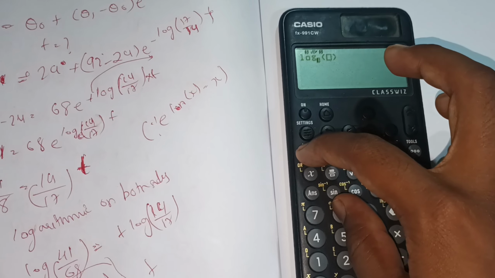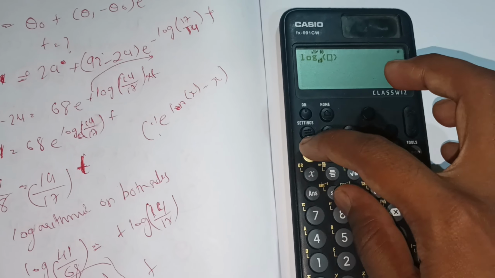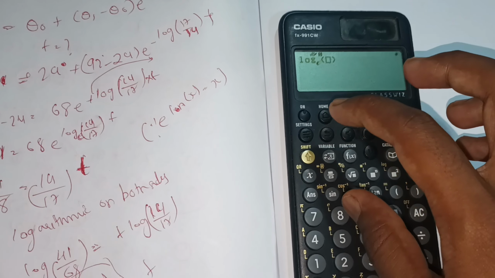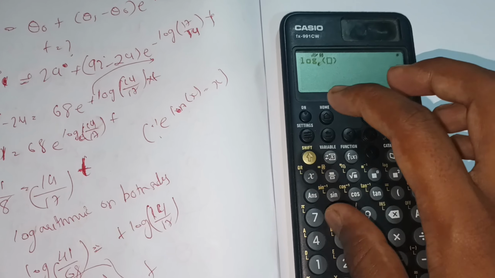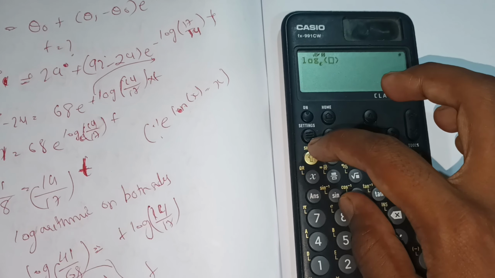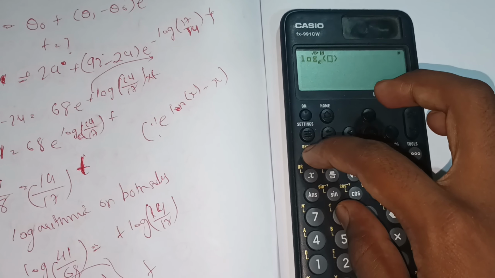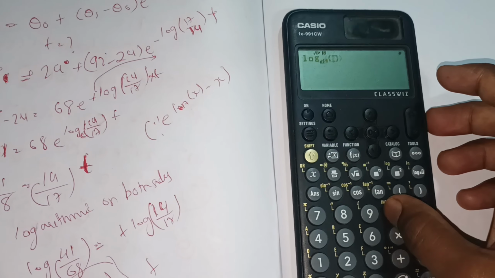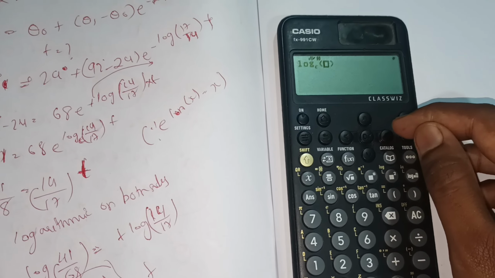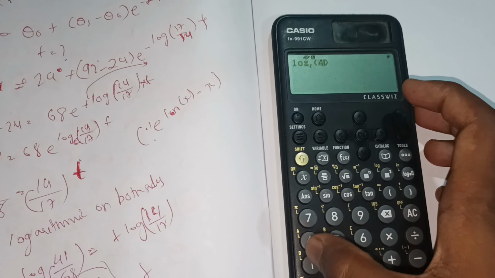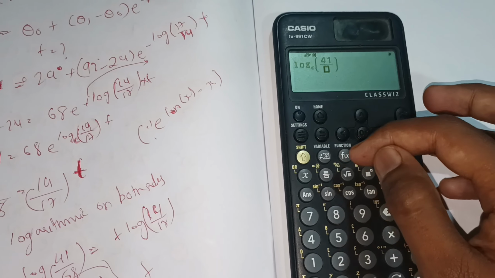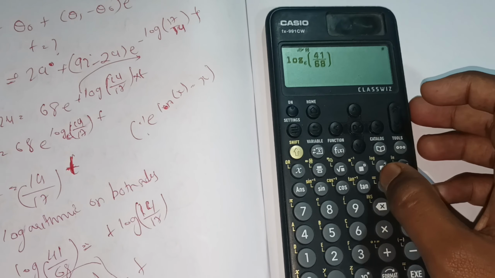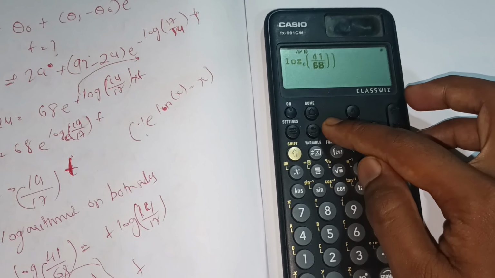Press shift plus e; you should press both at a time, not long pressing on shift, and after that press the number, single shot. Then it will be ln 41 divided by 68. Next, keep a whole bracket.